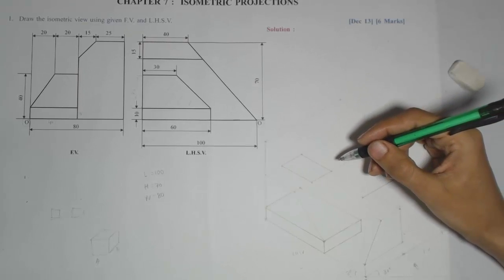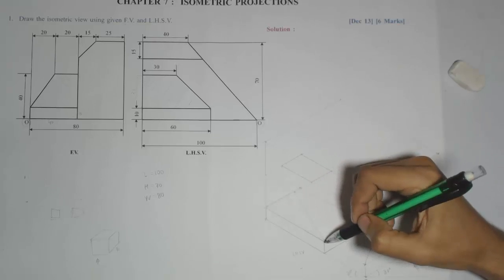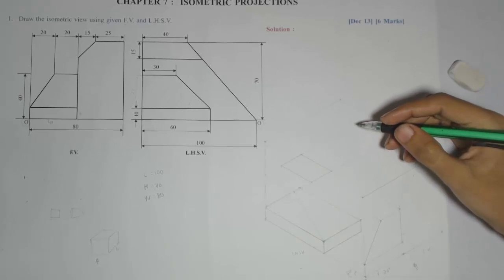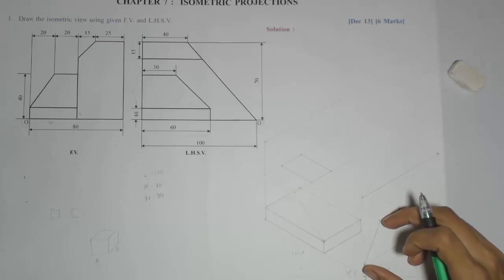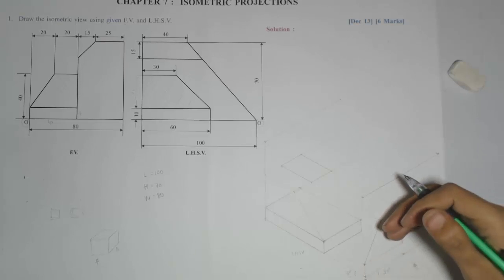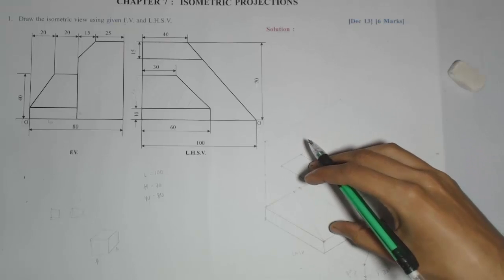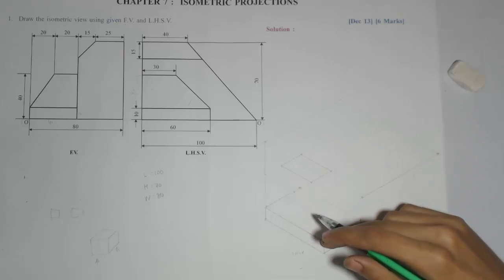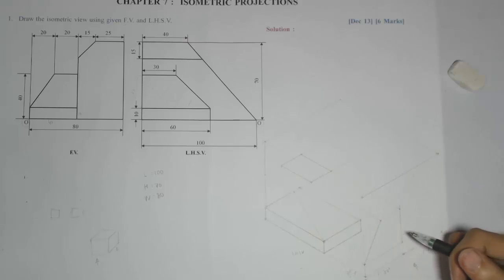Now we will see what to do with these bottom corners. If you see, I should get an inclined line view in the front view starting from this corner. So I should get an edge in the actual 3D view, which is an inclined line, and will give me this as an apparent front view.